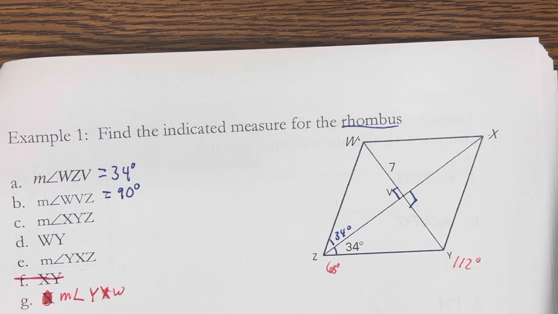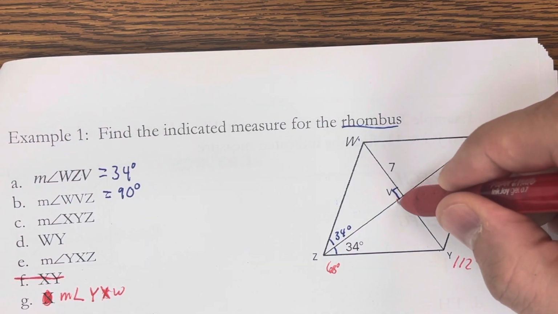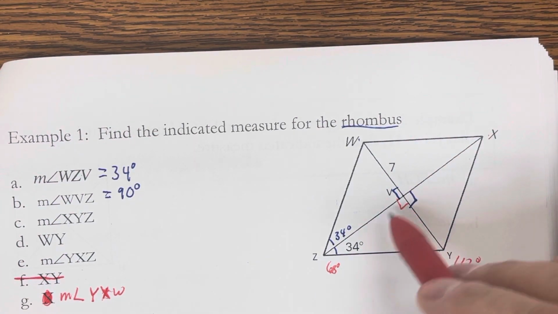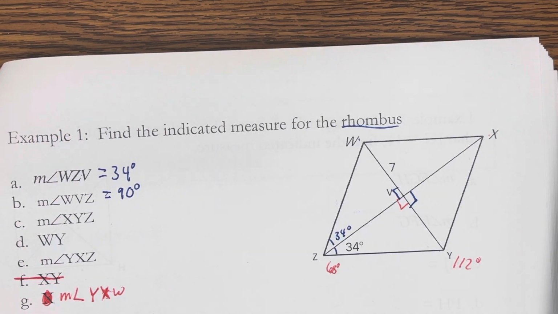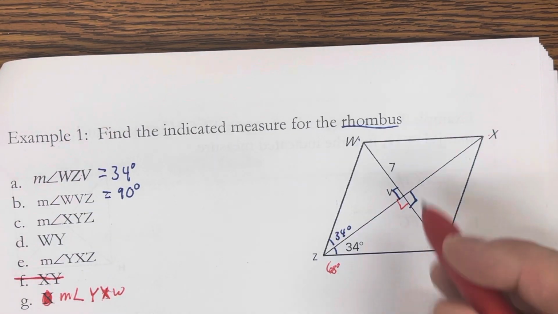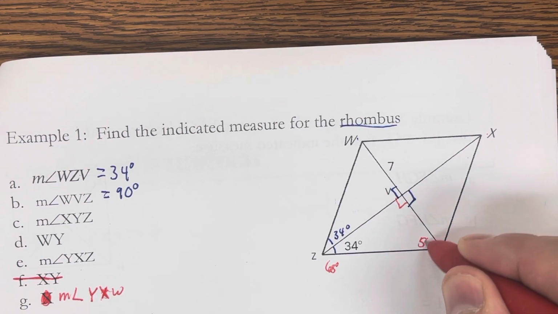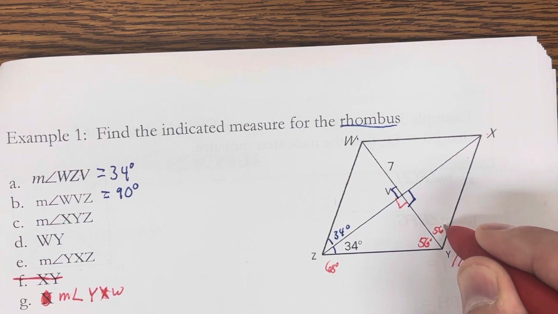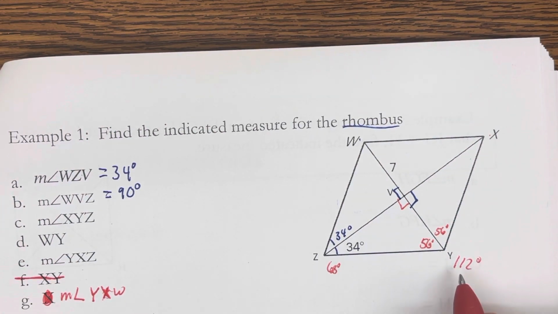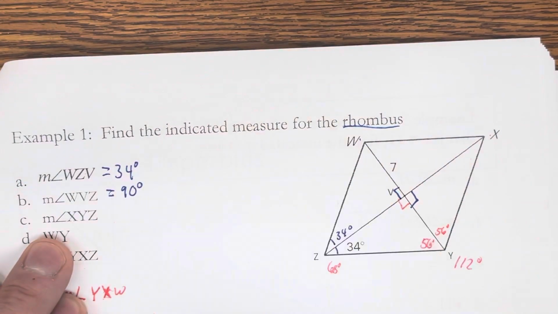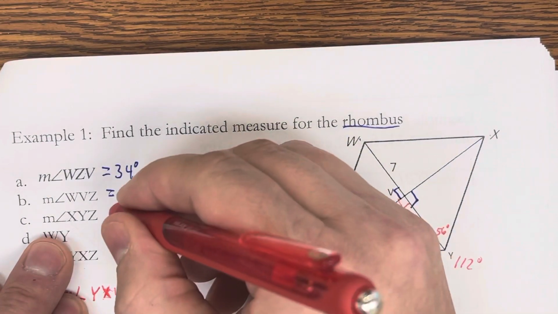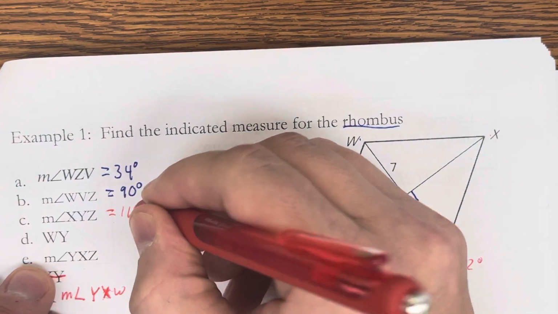Now a couple other ways you could have done it. We know that this is a triangle and this is a right angle. I could have also taken 180 minus 90 minus 34, which is 56, and I would have known that this little piece is 56, and both of these have to be the same size, so it would also be 56, which would still get us to 112. So angle XYZ is 112 degrees.